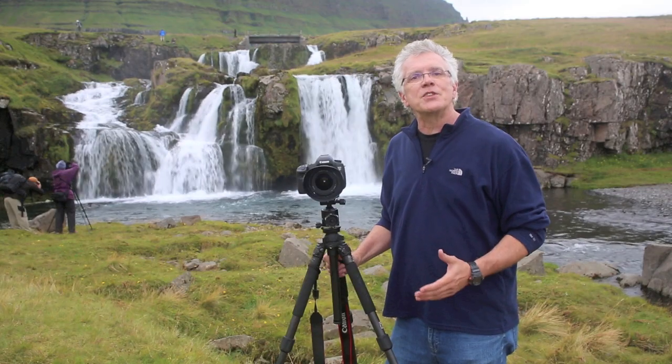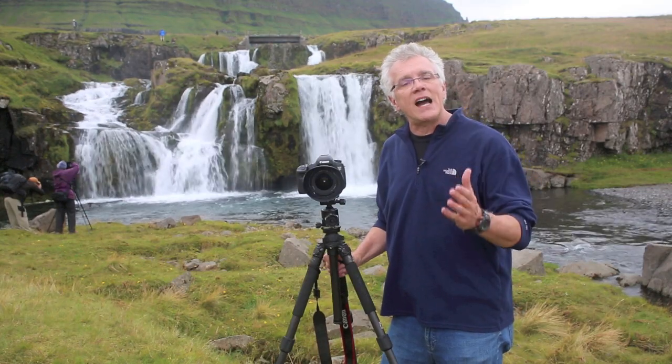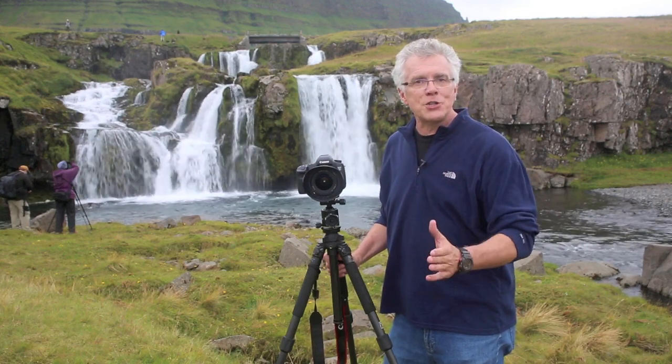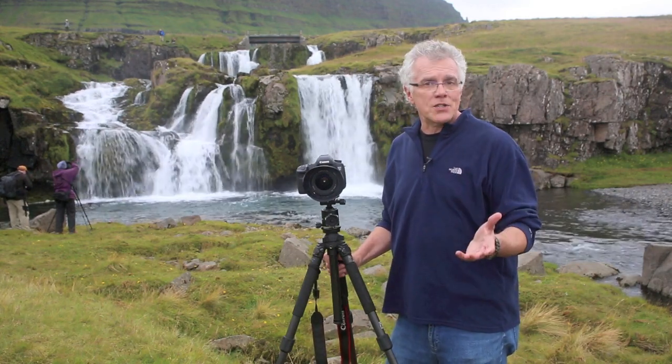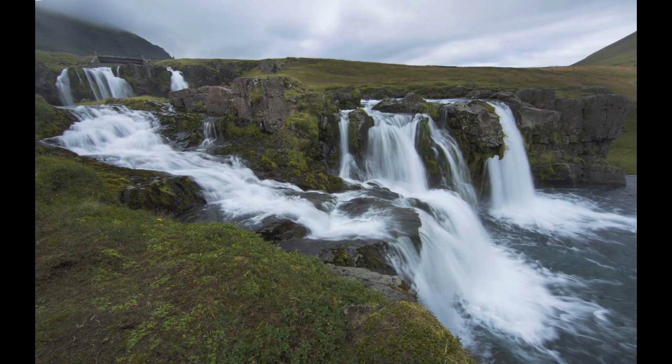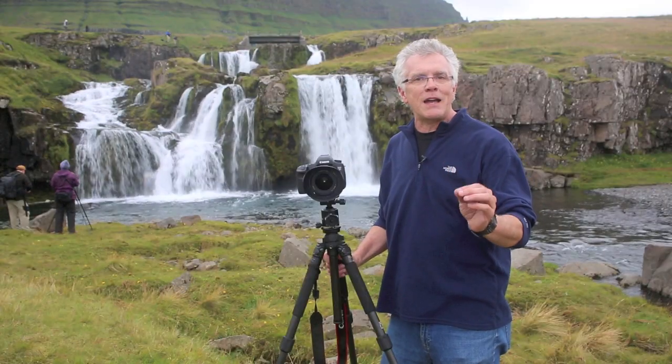The ISO is yet another setting because the ISO helps you determine your f-stop shutter speed combination. So at a low ISO, what you can do is shoot at a slow shutter speed and a wide aperture, but as you boost up that ISO, you can shoot at a faster shutter speed and a smaller aperture.